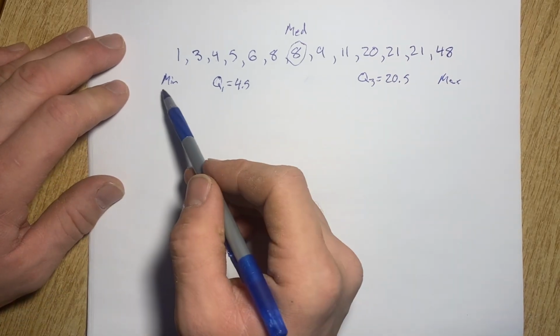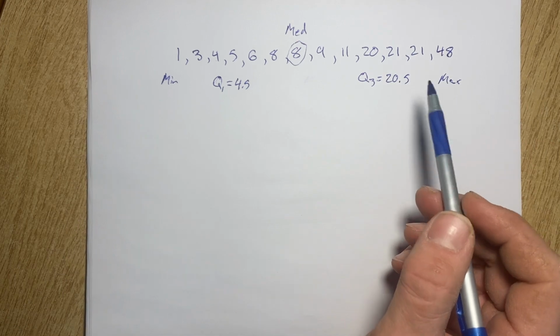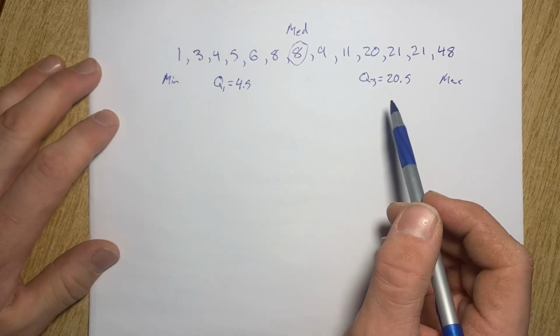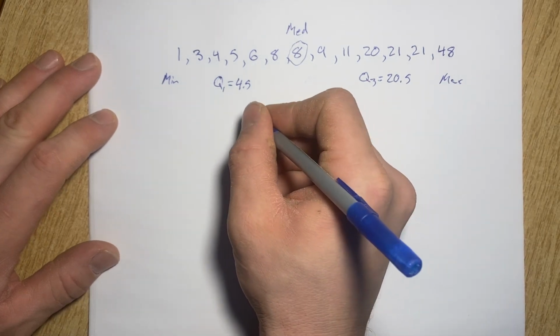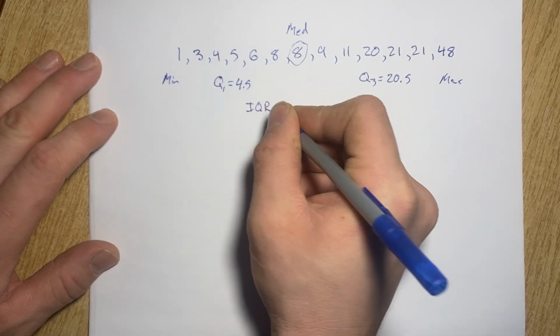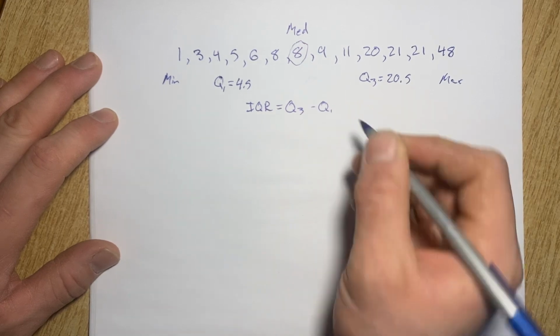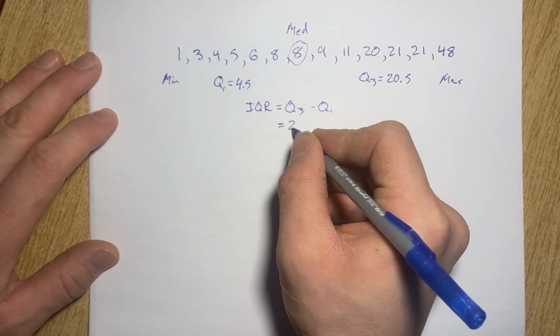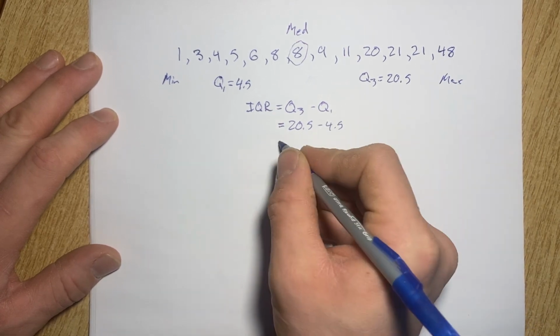Now that I have my minimum, my median, Q1, Q3, and my maximum, I can consider whether or not I have outliers using my interquartile range. My interquartile range is the difference between Q3 and Q1. In my case, that works out to be 20.5 minus 4.5, or 16.